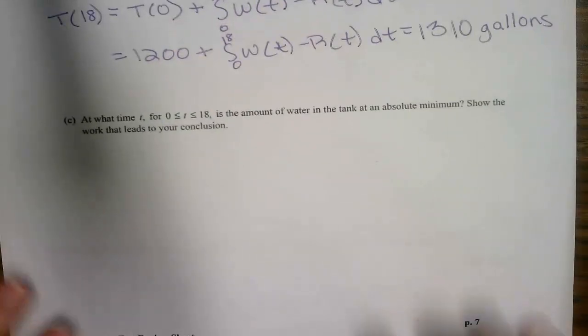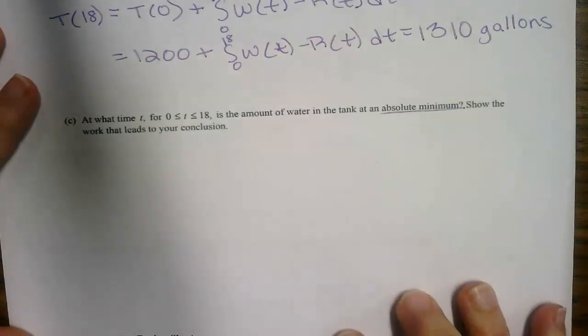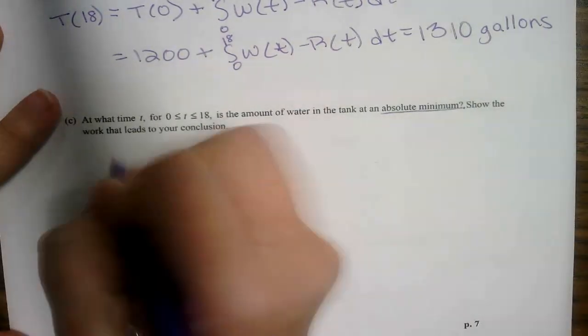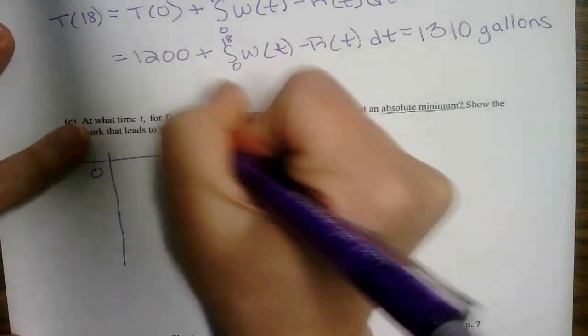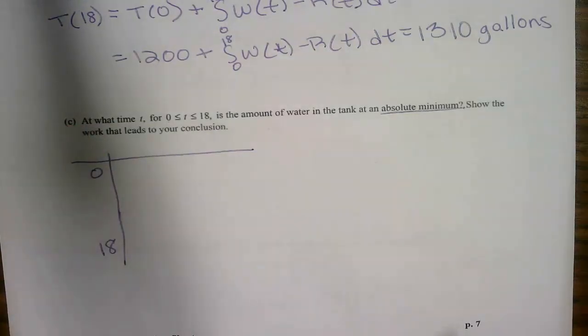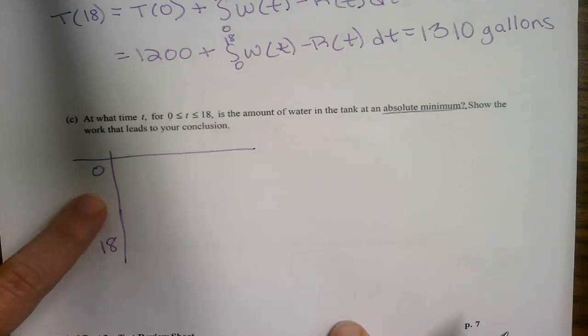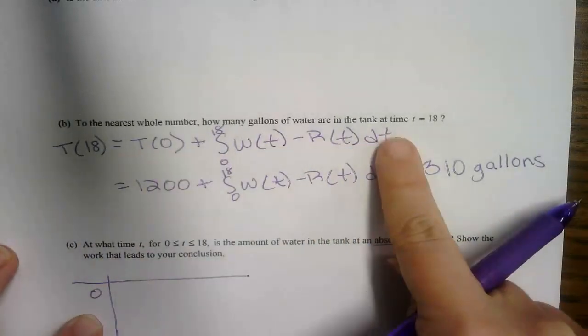Okay, the last one that I'm going to do with you is this one, finding the absolute minimum. For any of the absolutes, we're going to make a little table. We always want to test our endpoints, which they gave us as 0 and 18. Then to find the other candidates, I really want the slope of this formula.